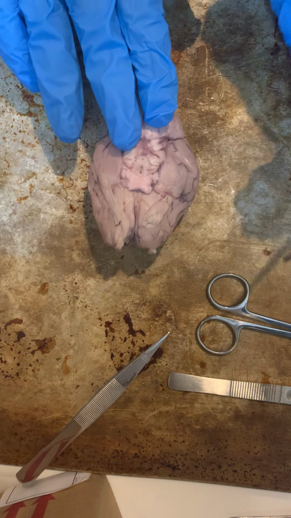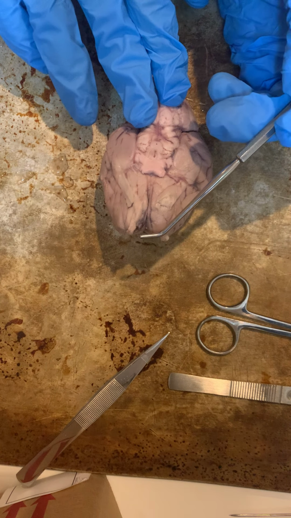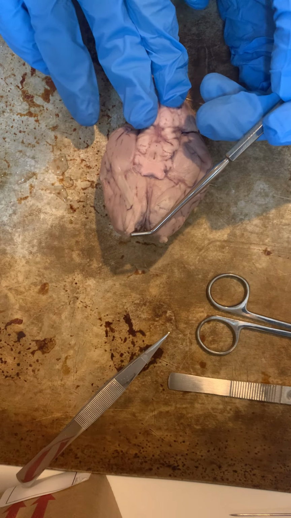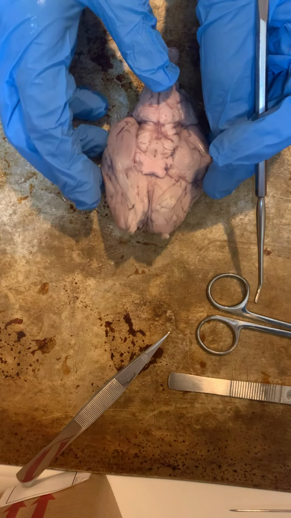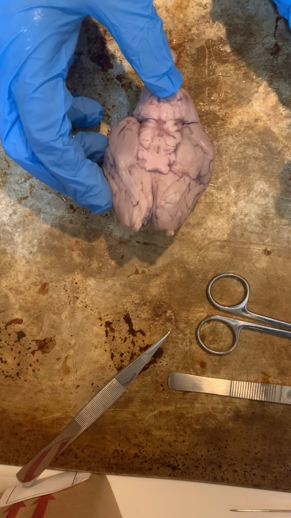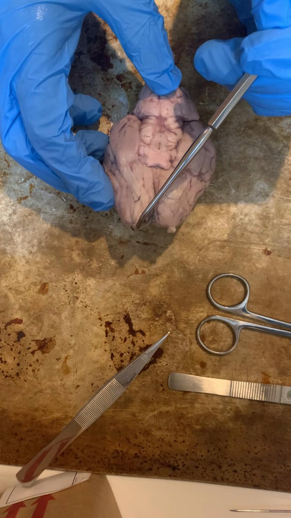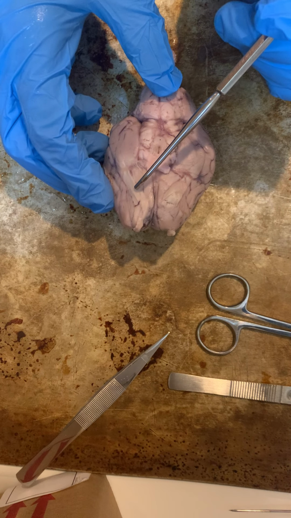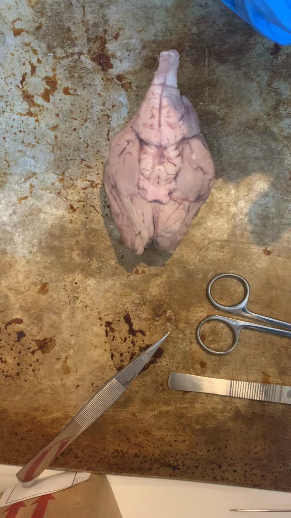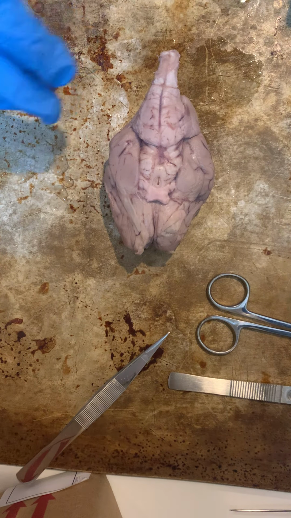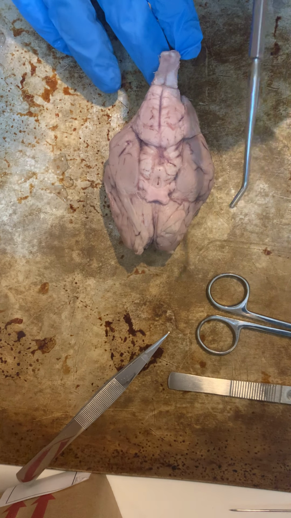I am going to point out, it's a little hard to see on my brain, but the olfactory bulb, which is right here, and the olfactory bulbs receive sensory information about smells and odors from our nose. And then following the olfactory bulb, we have the olfactory tract. The olfactory tract connects the olfactory bulbs to the cerebral cortex for further processing of the information that we got from the olfactory bulbs.